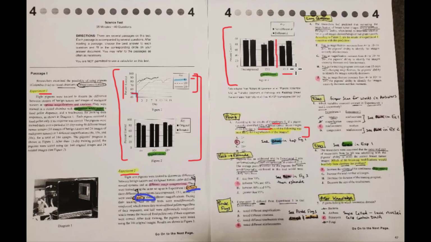So we're going to estimate when we look at figure number 3. When we do that, we're going to see that it's going to come in between the 70% and 80%. That's going to give you answer choice G over here on that one for practice problem 2.